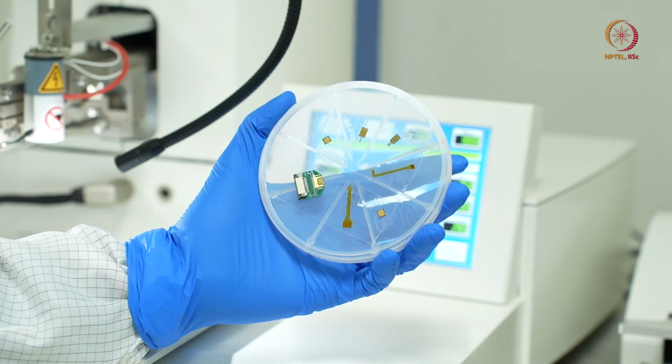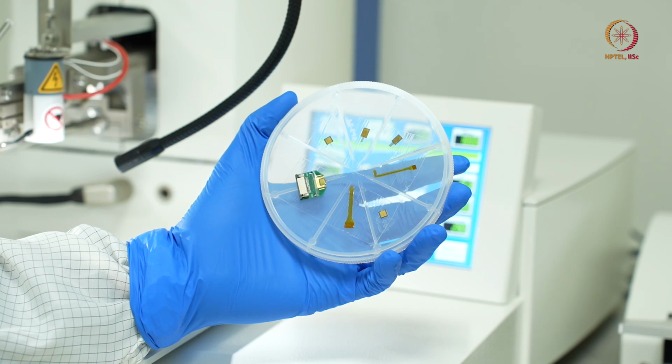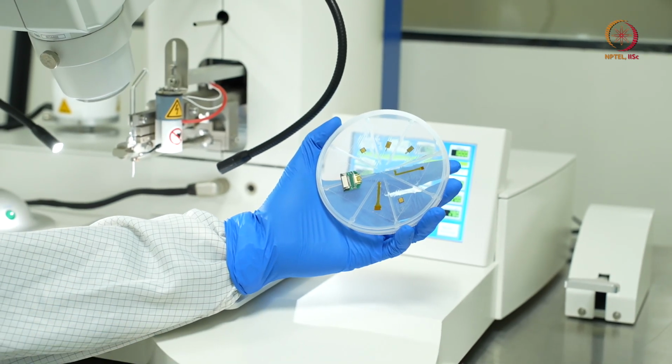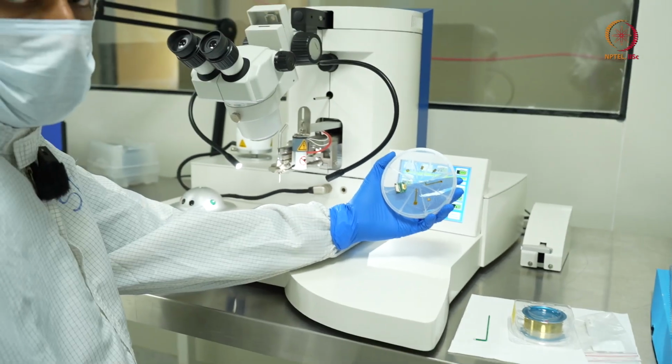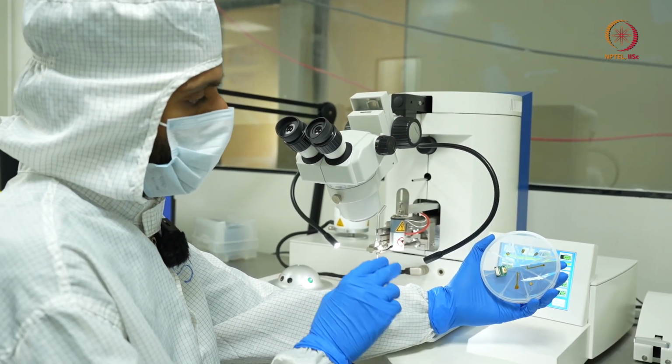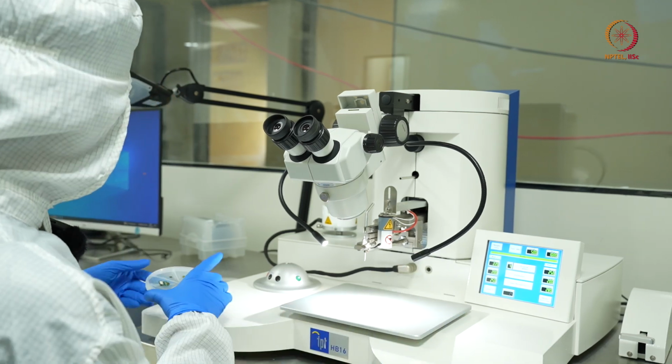So those two bonds are at different height levels, correct? The machine will calibrate the height at which bond 1 takes place and the height at which bond 2 takes place. That is the reason why we need a height setup.